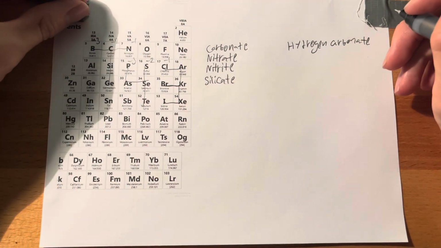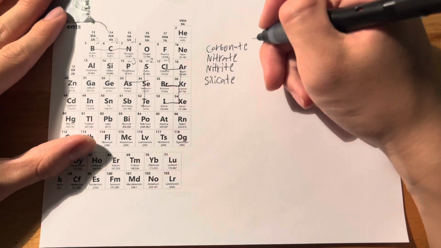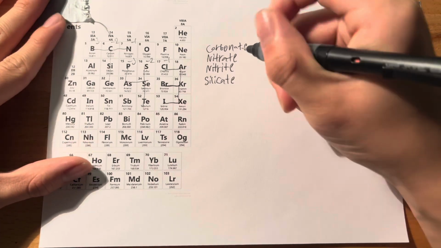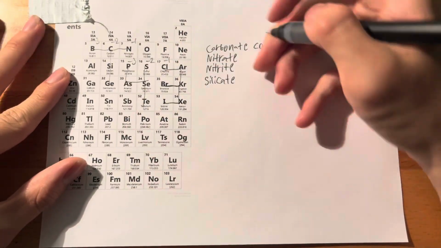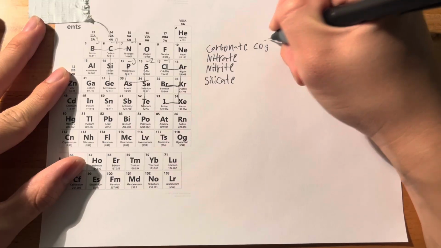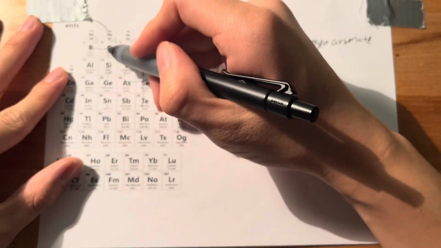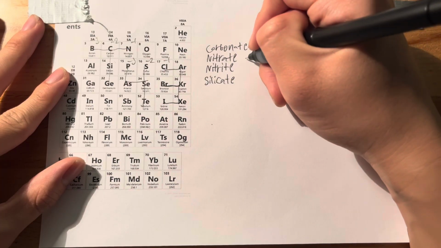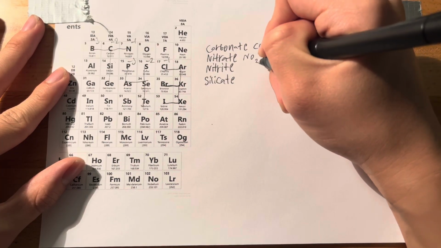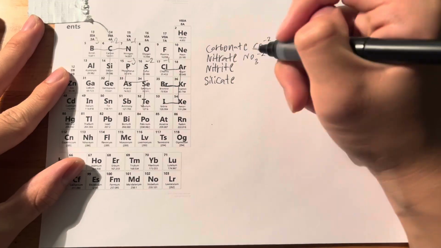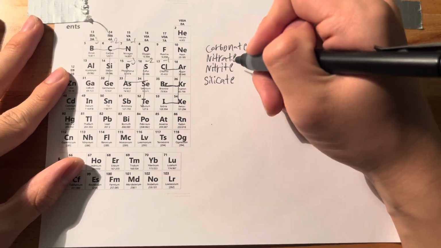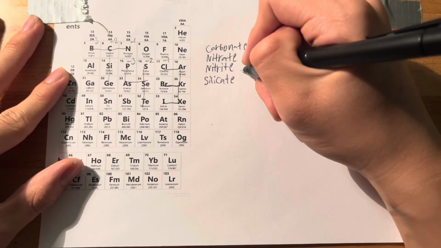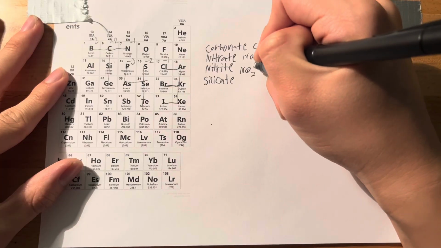It's not too bad. Carbonate is just CO. T stands for 3, so CO3 minus 2. Minus 2 is from here. It's like rows. Same with nitrate. Nitrate would be NO3 minus 2. But for nitrite, we need to remember that nitrate to nitrite, you lose that oxygen. So NO2, keep the charge.